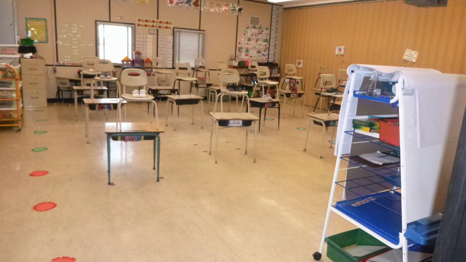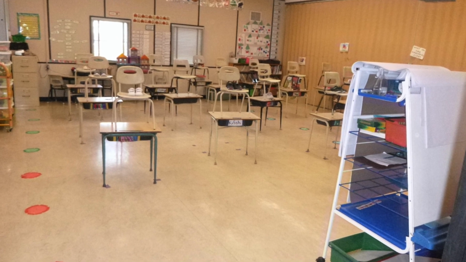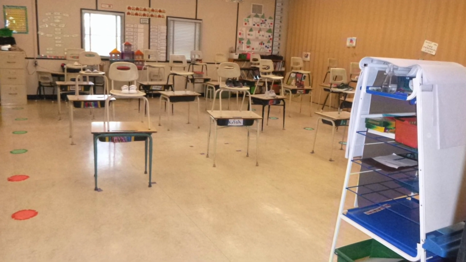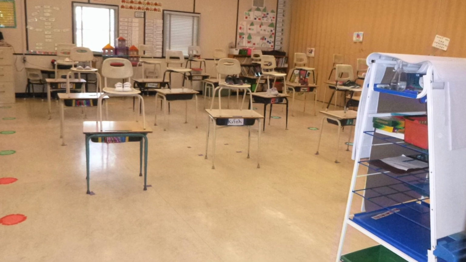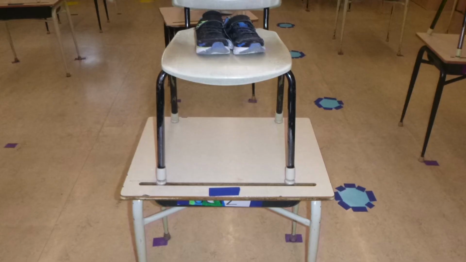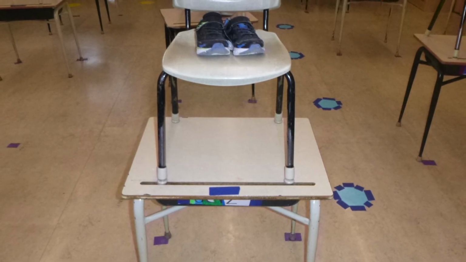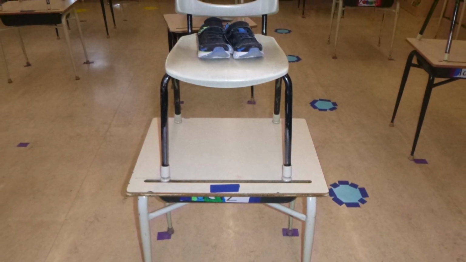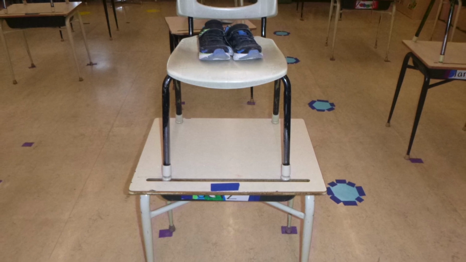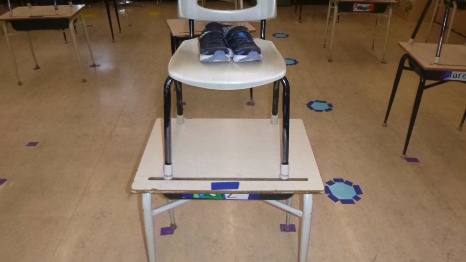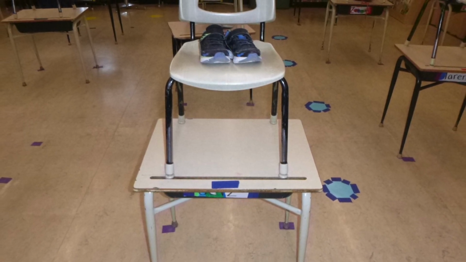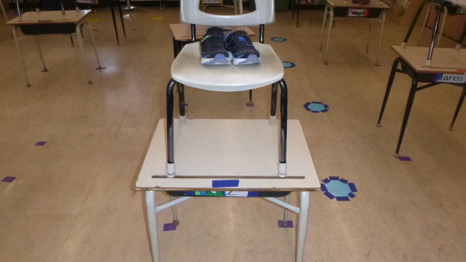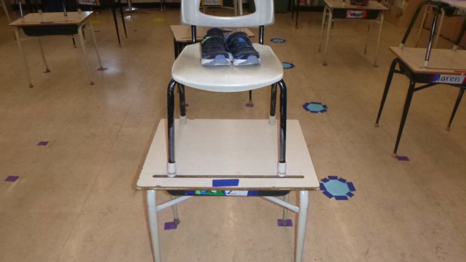This is the view when you walk into our classroom. You will notice everyone's desks are socially distanced. Here is somebody's desk. You will notice the blue tape on the desk. This indicates that this child is in the blue cohort. Each child in our class has been given a color cohort, either red, green, blue, or yellow. As much as possible, students stay within their cohort throughout the day.